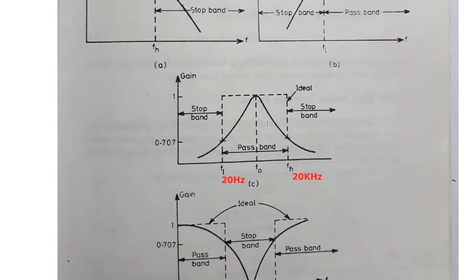And if any frequency is greater than fH, that also will be rejected. So only the frequencies between fL and fH, that is 20 hertz and 20 kilohertz, will be passed as per the response of a band pass filter. Now this is my actual response. Ideally it looks like a step, as you can see. So between fL and fH, it will pass all the frequencies, and below fL and above fH, it will attenuate the frequency. So there are two stop bands and one pass band in case of a band pass filter.